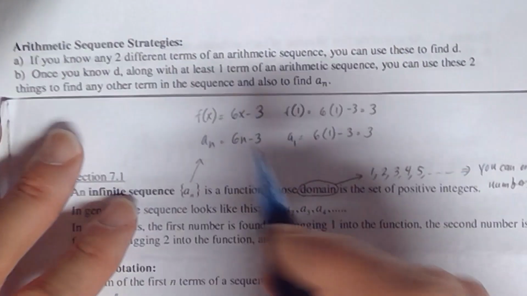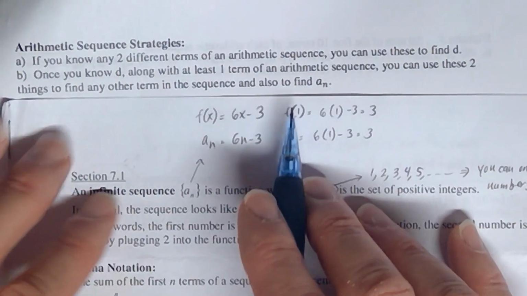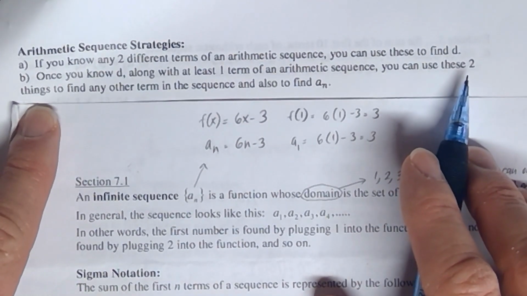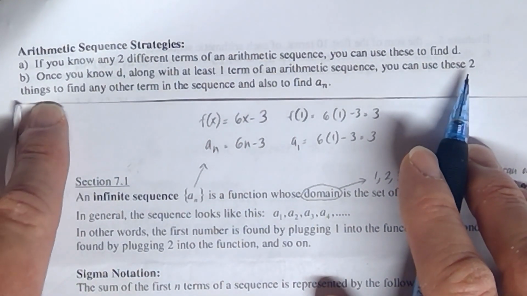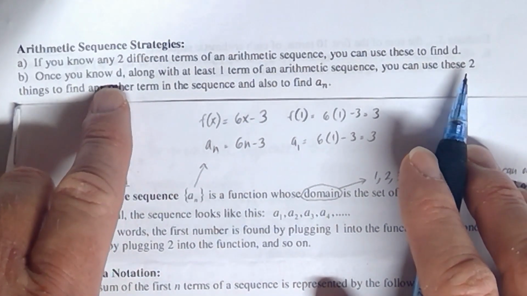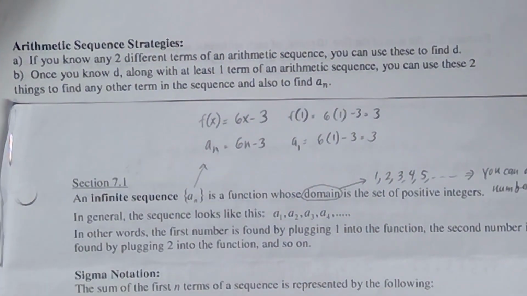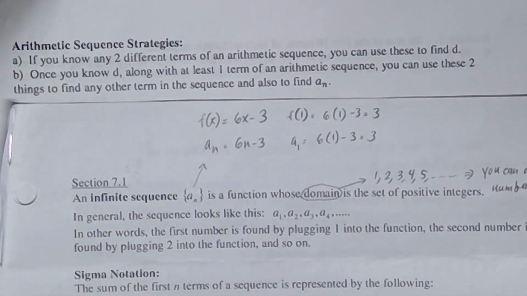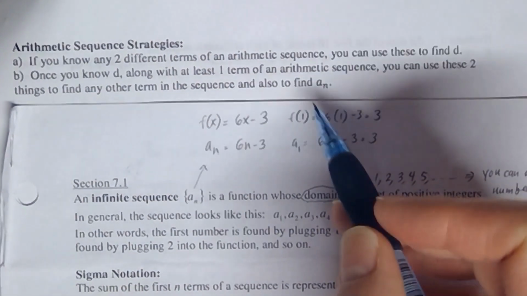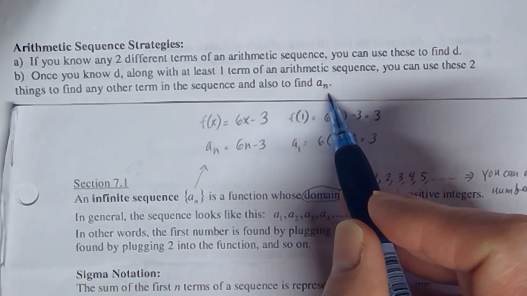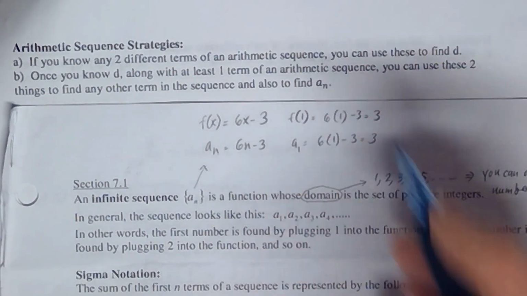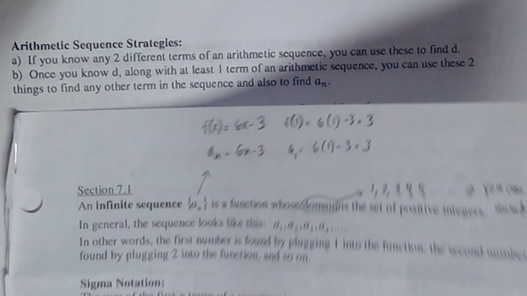So it's saying here that if you know these two things right here, D and one other term in the sequence, then you can use those two things to find any other term in the sequence. In other words, you can figure out A sub 1, A sub 2, A sub 3, A sub 86 if you wanted to. You can figure out the 86th term, any term at all, and also you could figure out the sequence formula A sub n. And we're going to be doing stuff like that here as we go along.